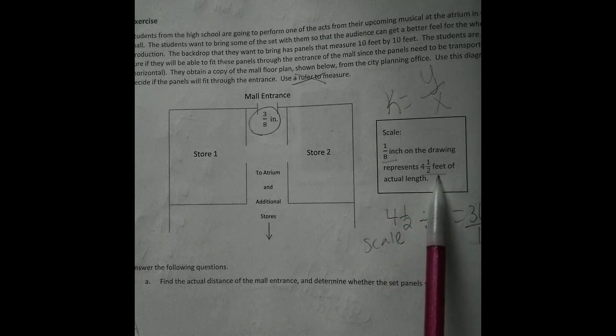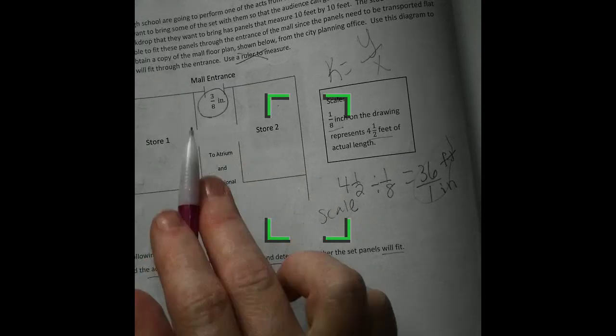So this right here is your scale. Remember that scale may have different units. It's what's given to you in the problem. So let's look at our question here. We've got some information we've already started working on, but let's see what the question is. It says find the actual distance of the mall entrance and determine whether they will fit. Okay, so we've got our scale here that we just calculated. 36 feet in real life is equivalent to 1 inch in our drawing. And we know that our drawing says it's 3/8 of an inch.